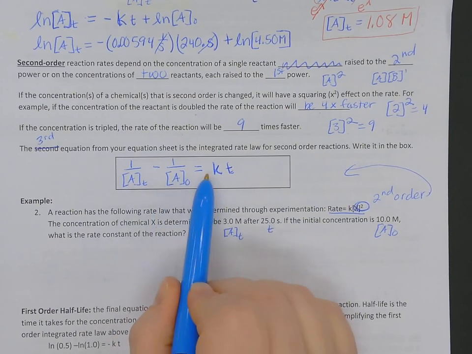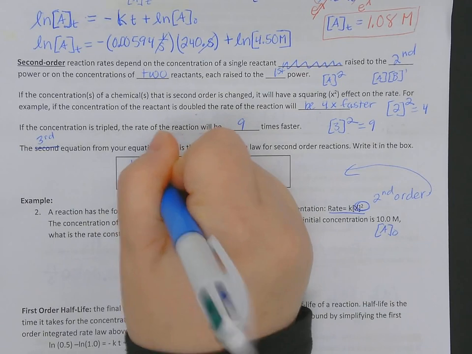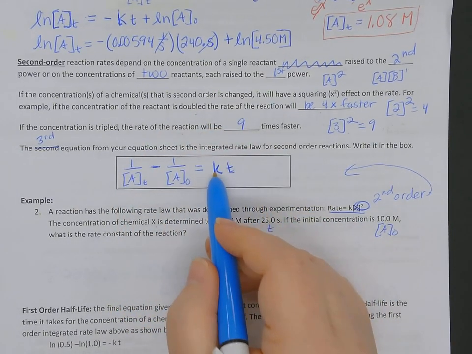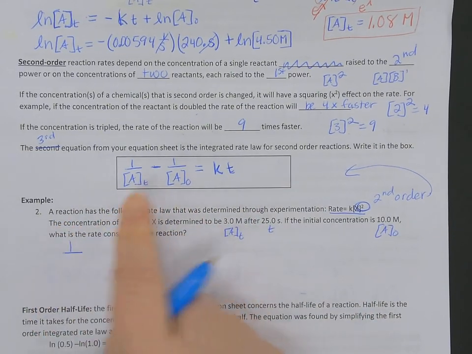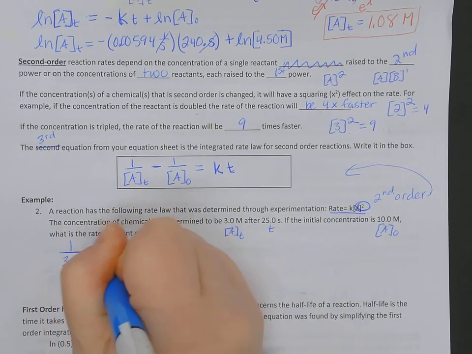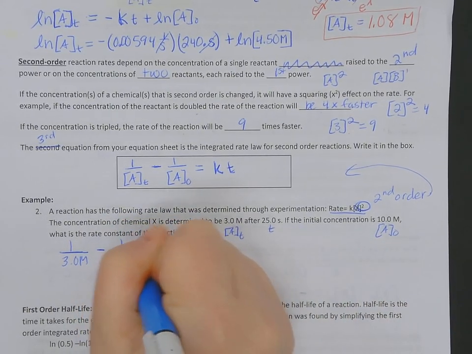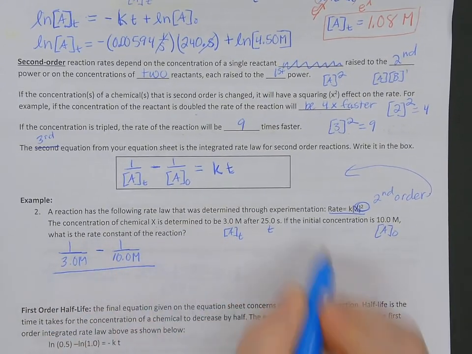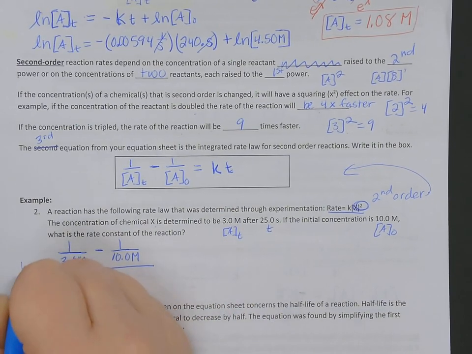We've got this equals KT. We've got some fractions here, so we've got to be really careful with how we deal with those. Equals KT. So we want to solve for K, so I'm going to divide this whole thing by T. So I've got 1 over my concentration at a time, 3.0 molar, minus 1 over my initial concentration, 10 molar. I'm dividing all of that, so I've got fractions on fractions, by my time, which is 25 seconds. And that's going to give me my rate constant.